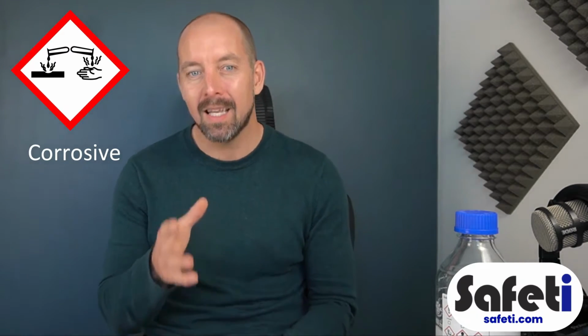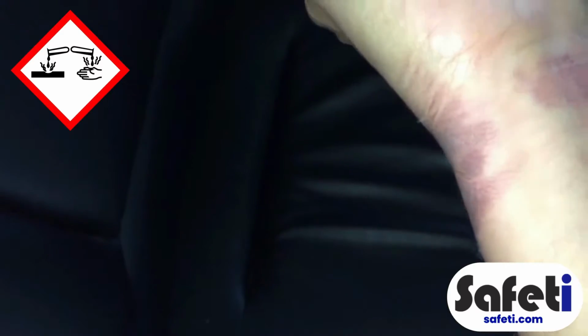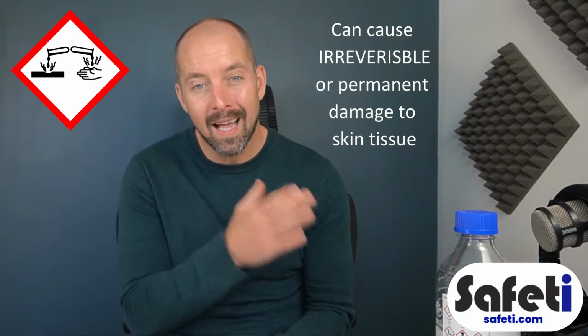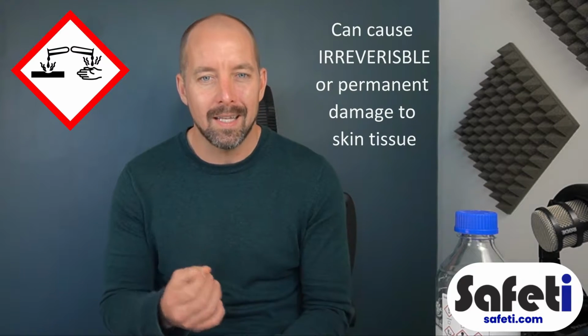Okay, now we're on to some of the more nasty substances that we come across, and we'll start with corrosive. As you can see on screen now, the corrosive symbol indicates that the substance has the potential to actually fully destroy skin tissue. When we're talking about corrosive substances, we're talking about those that have the ability to destroy skin tissue in an irreversible manner, and they're usually tested over the course of a number of hours and then categorized in terms of how extreme that destruction or damage to the skin tissue is.